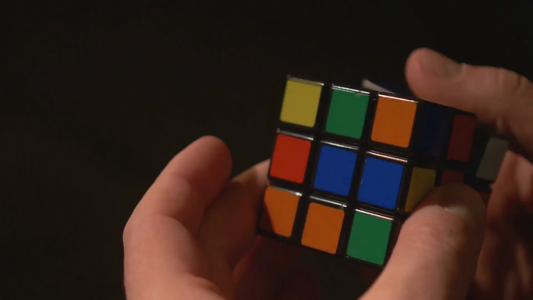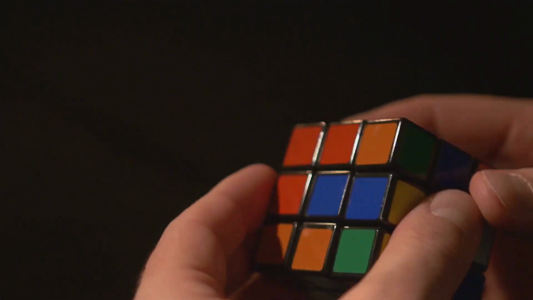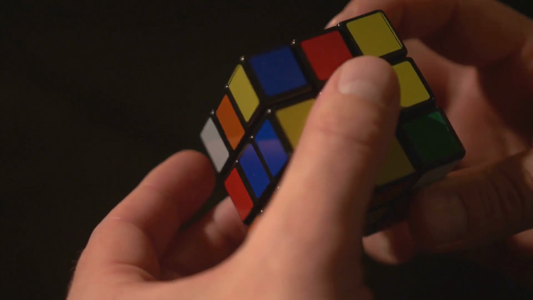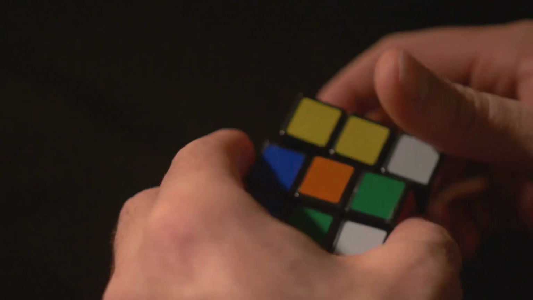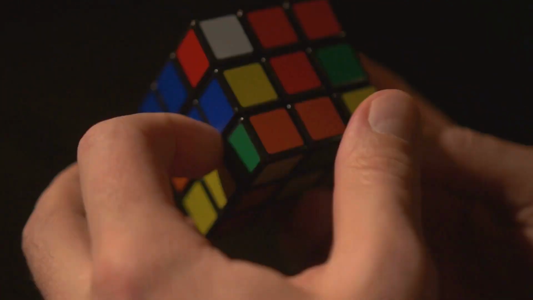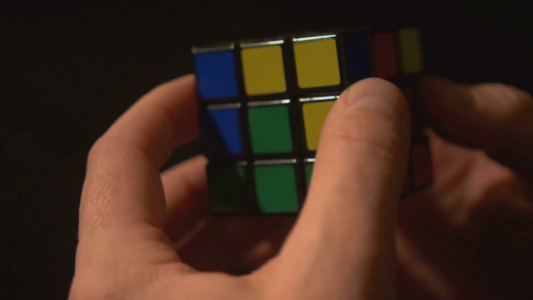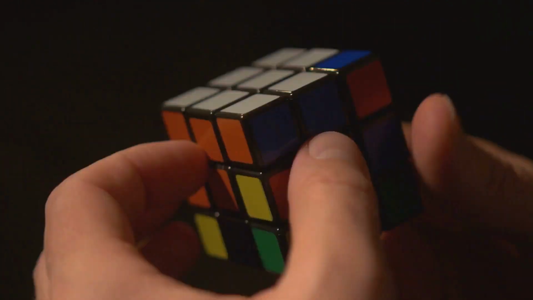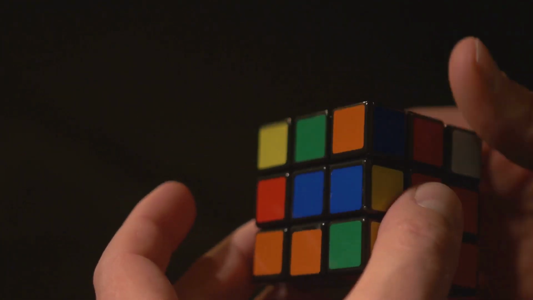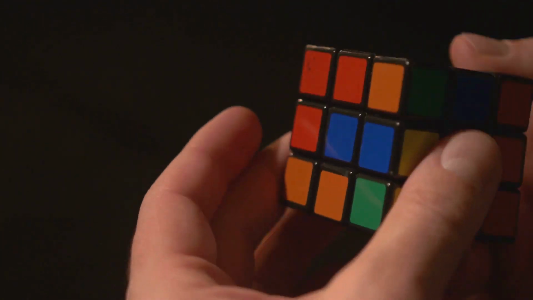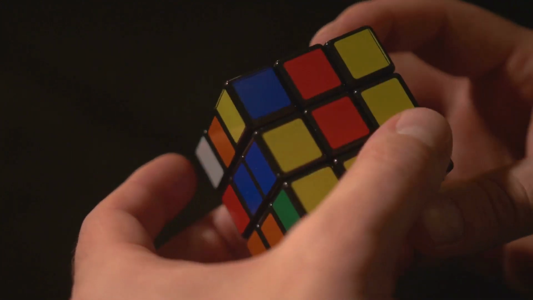This algorithm, often referred to as the corner twisting algorithm, allows us to flip the orientation of a corner piece without changing the position of any other pieces. This final stage requires precision and attention to detail, but with each successful twist you'll feel an increasing sense of accomplishment. And then, finally, the moment you've been waiting for, a perfectly solved Rubik's Cube.